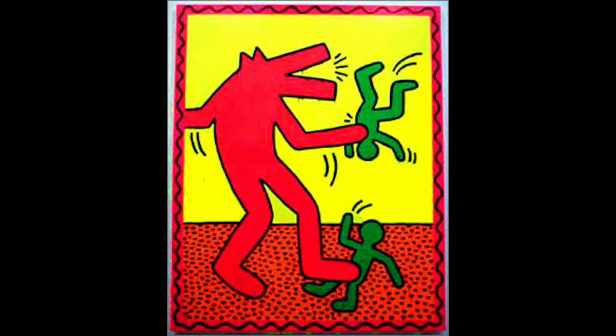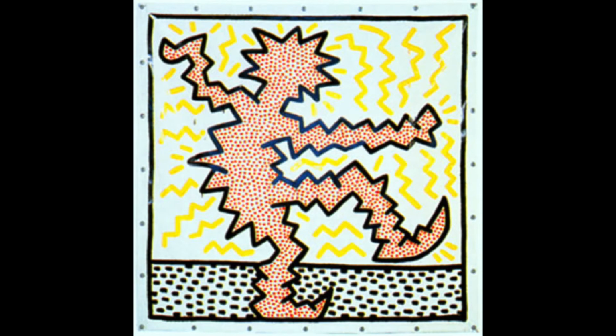Next we have Keith Haring. Haring has a very distinctive style that maybe some of you recognize. A lot of his images have been reused for different things. He was heavily influenced by graffiti art and the New York scene at the time. He's also really well known for his social activism, especially in regards to AIDS awareness.